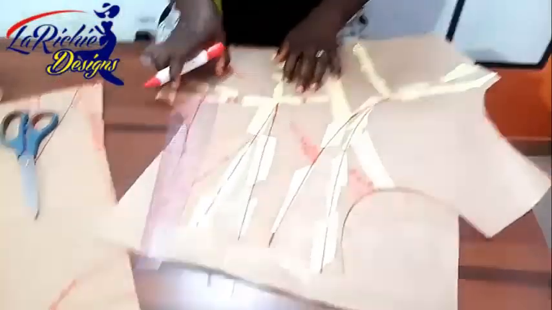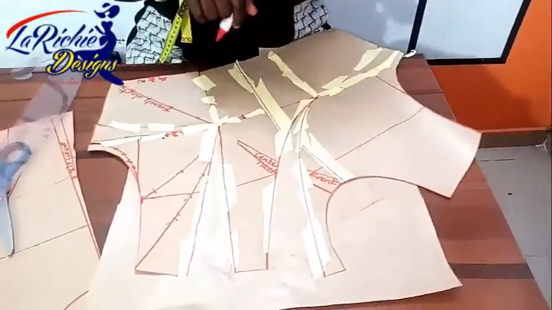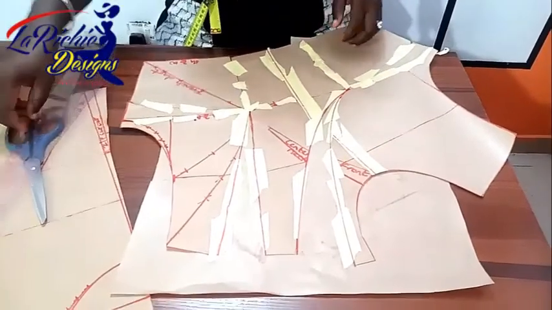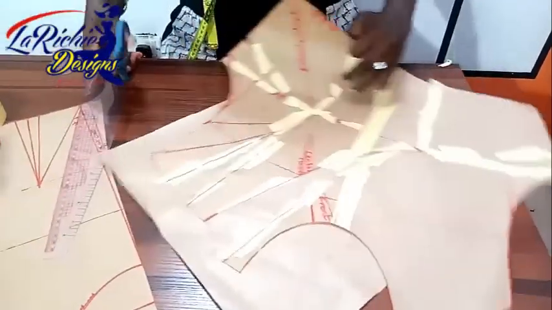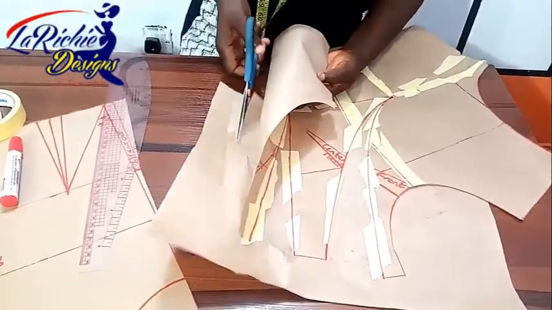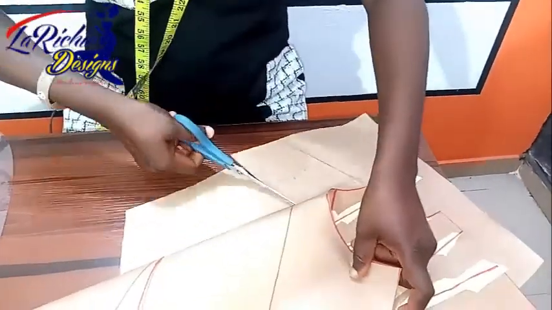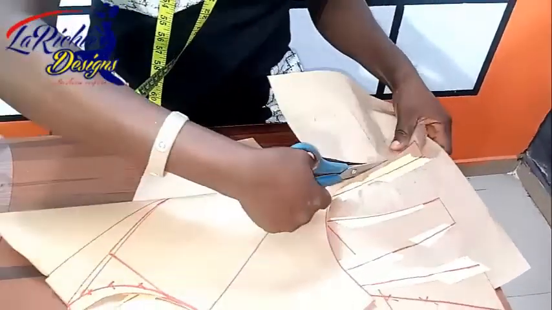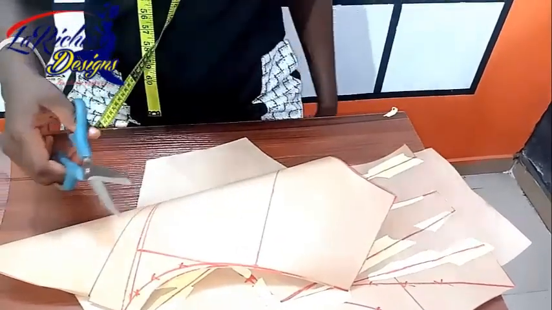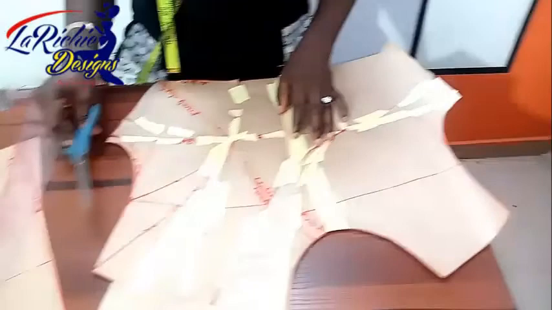You've drawn the line now, so let's try and shape out the excess paper we have around it. So now we have this.